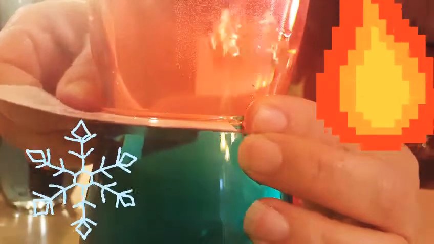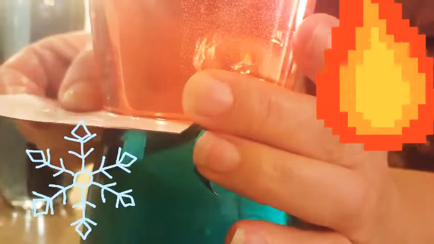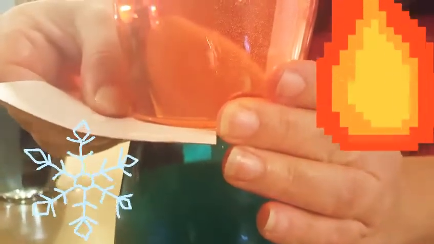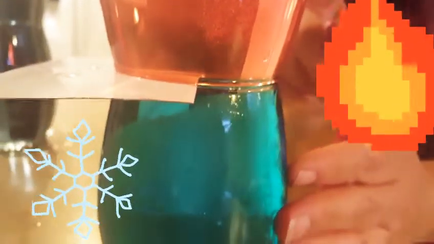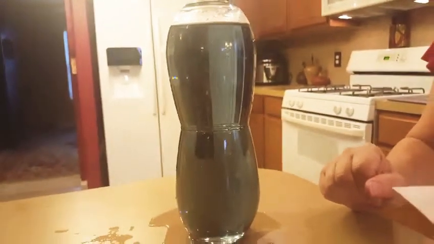So is anything happening? No. Why? Because the cold water is already at the bottom and the hot water is already at the top. So the cold water is denser than the hot water. So if you look over here, the mixture is purple water, and over here it did not mix.